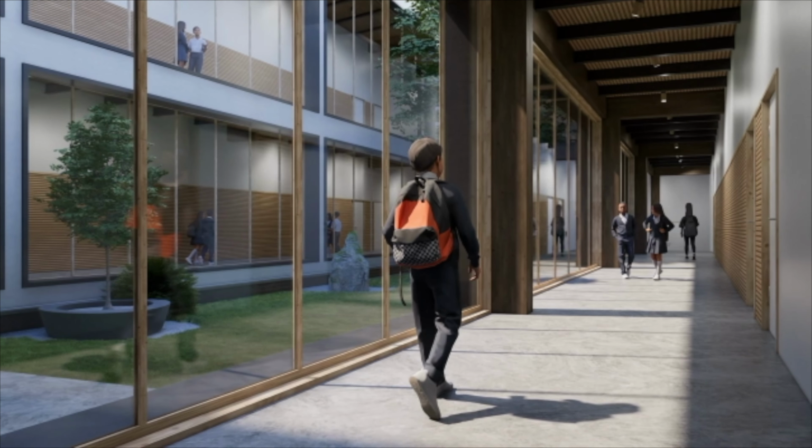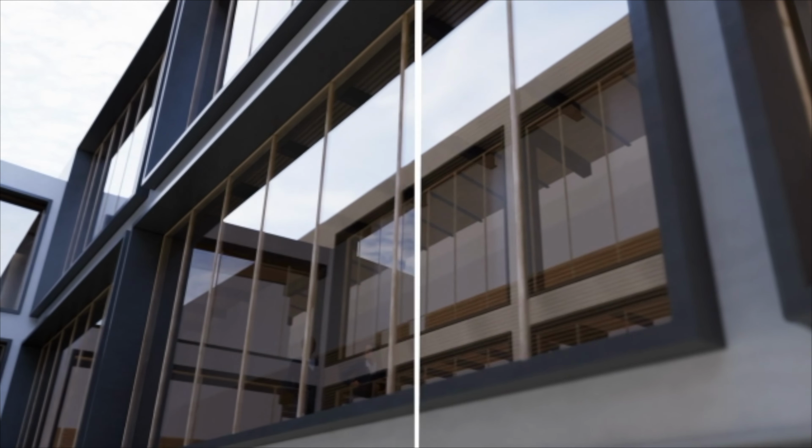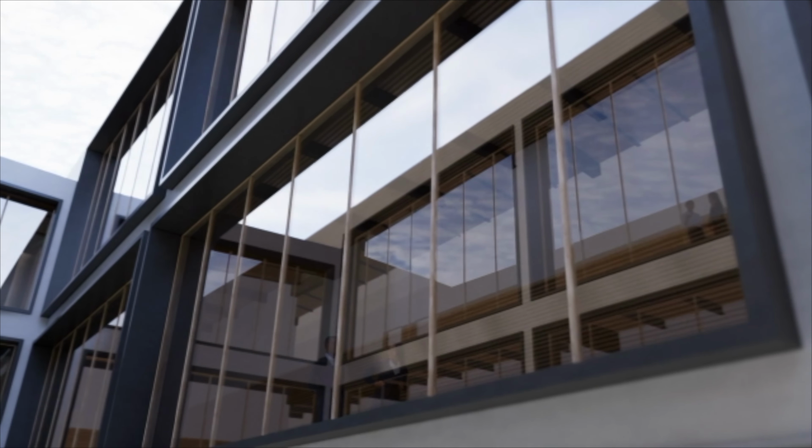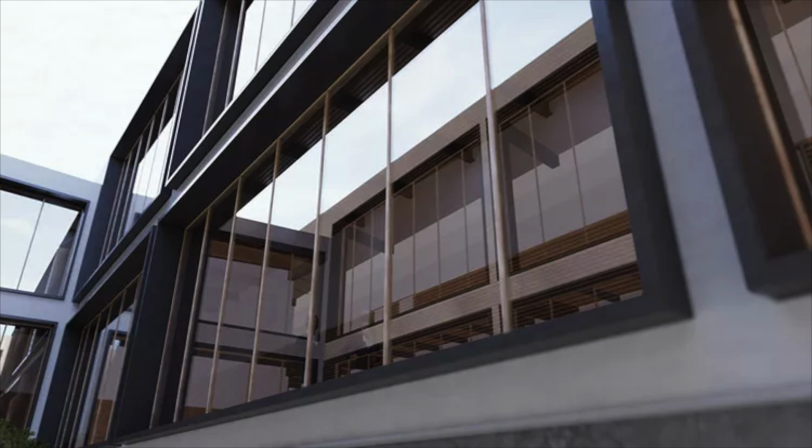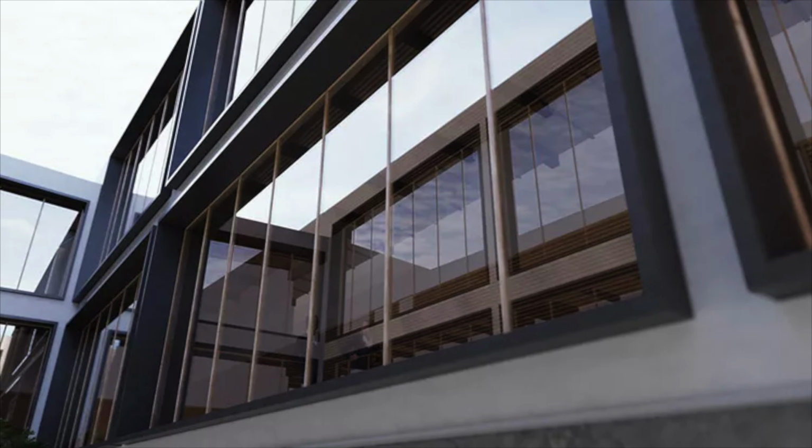So as we all know, reflections are incredibly important in high-end CGI visualizations, and with Enscape 3.3 we now support transparent materials in reflections on the appropriate RTX and AMD hardware. So fantastic new improvements.